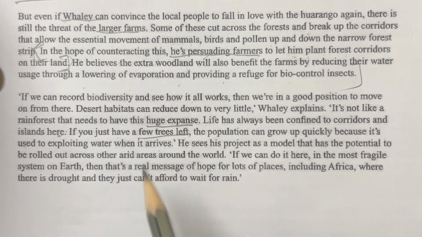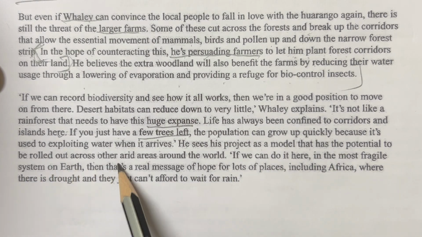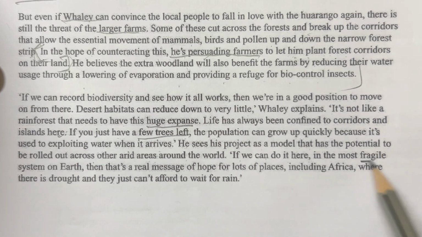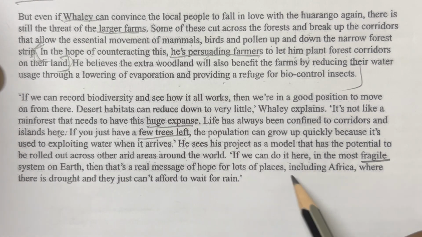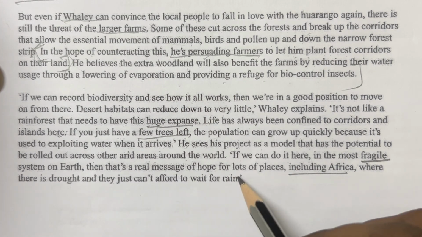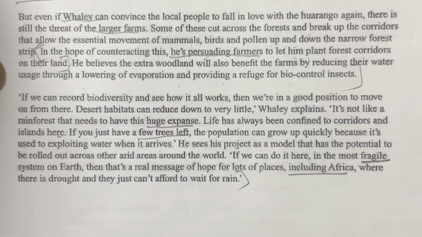He sees his project as a model that has the potential to be rolled out across other arid areas around the world. If we can do it here, in the most fragile system on earth, then that's a real message of hope for lots of places, including Africa, where there is drought and they just can't afford to wait for the rain. Wow. So what do you think, guys? For his project to succeed, does he need a large area or would a small area be enough? What do you think, and where is the answer? Shall I tell you? Okay.